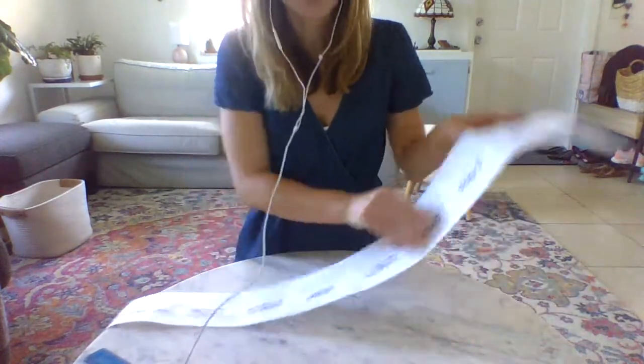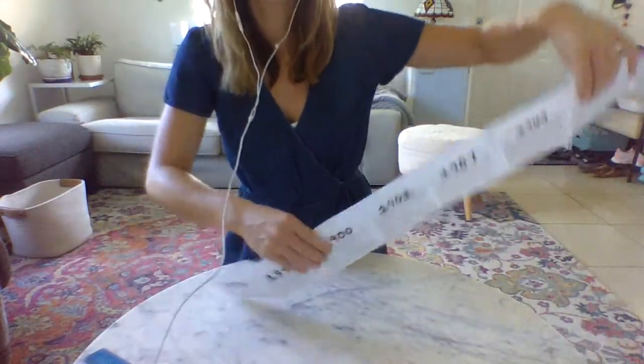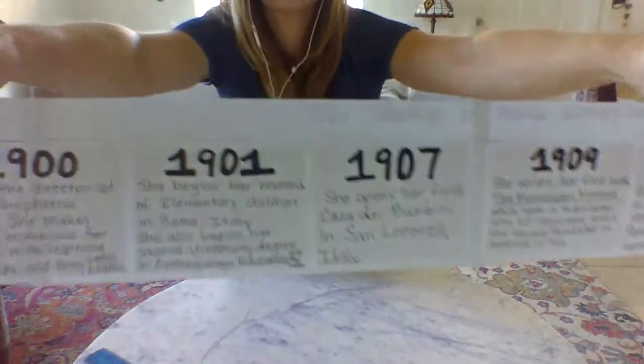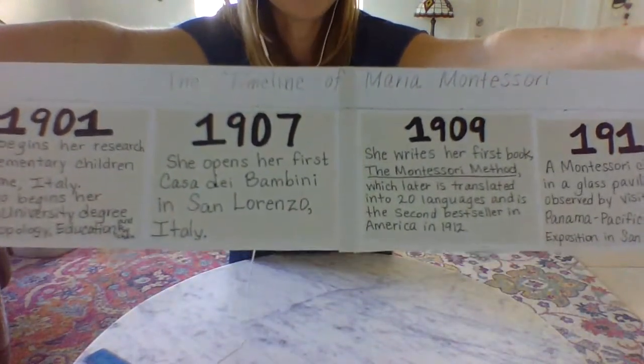There, I think that looks pretty nice. Let me show you. The timeline of Maria Montessori.